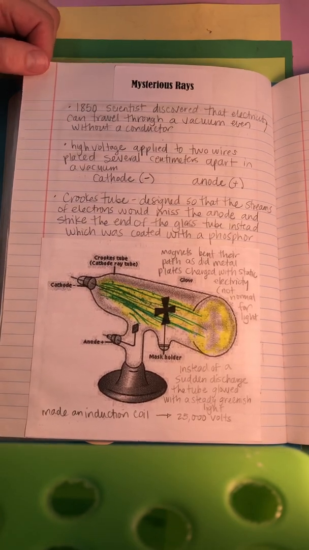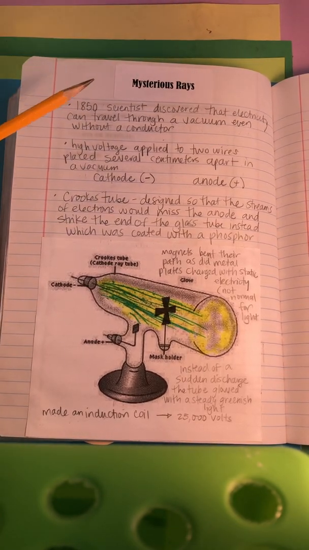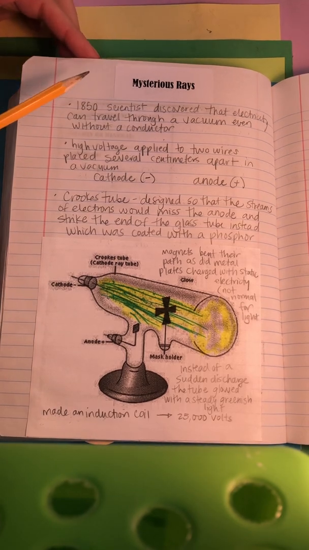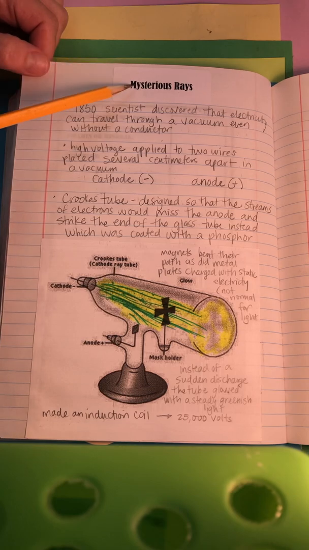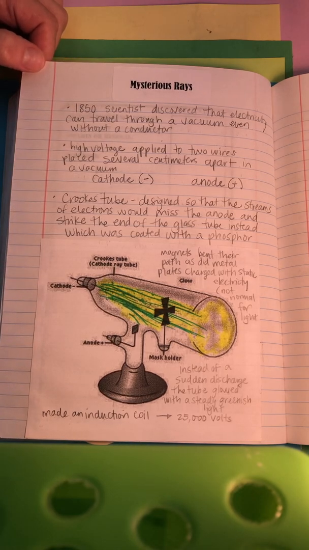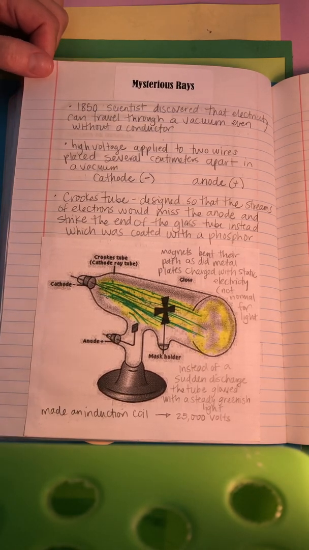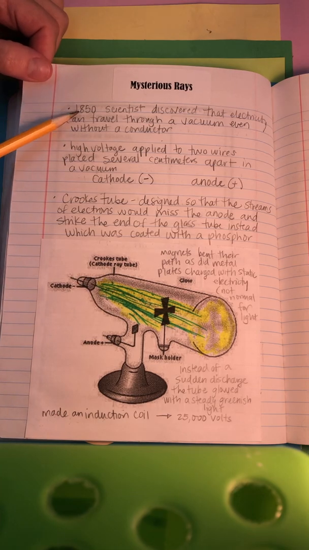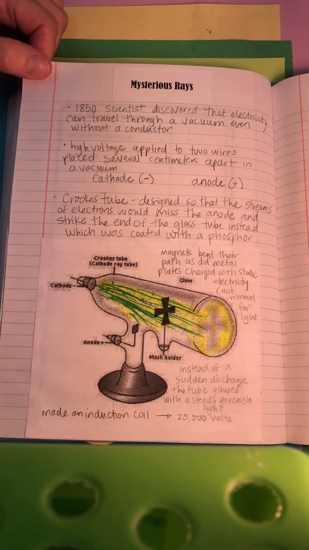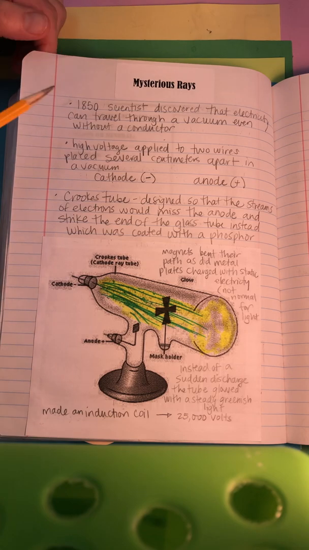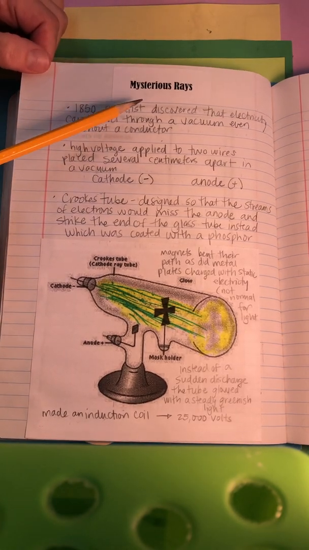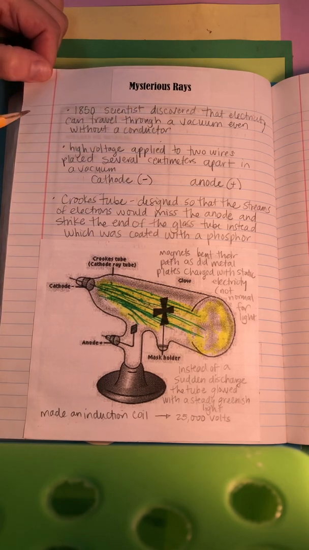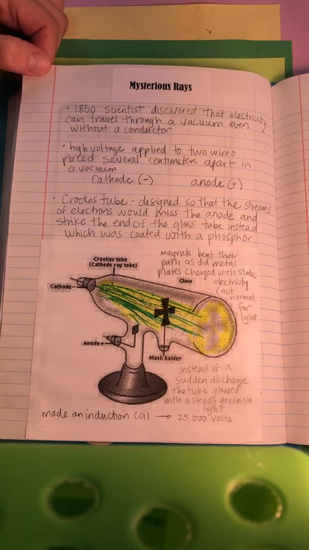All right, so moving along, we are studying today the discovery of the X-ray and how that applies to the medical world. So this particular title of the chapter, Mysterious Rays. All right, so I'll be hopping back and forth between this page and the next one, which will actually be of the scientist William Crookes. So in 1850, scientists discovered that electricity can travel through a vacuum even without a conductor.